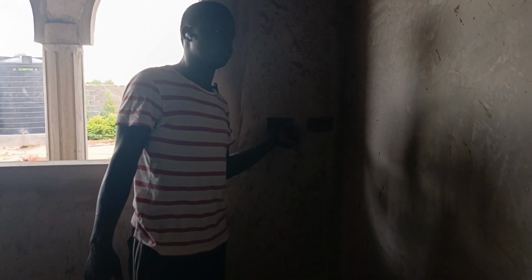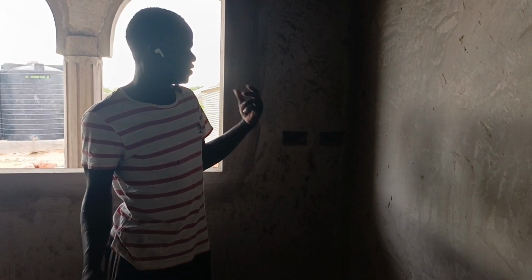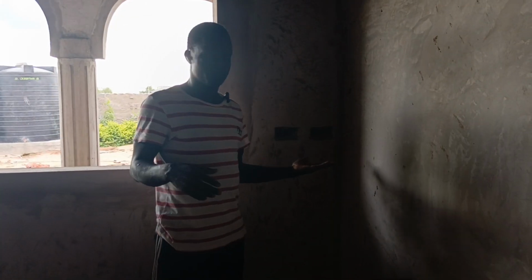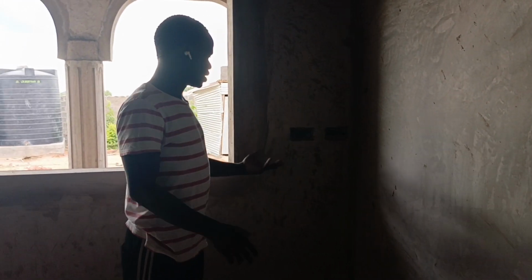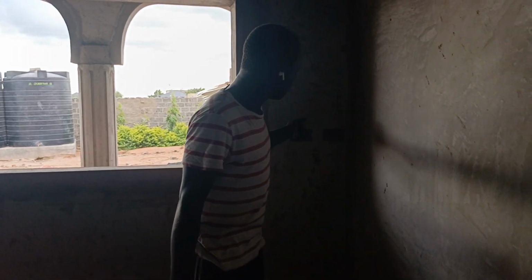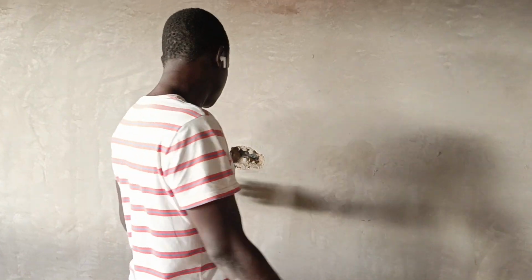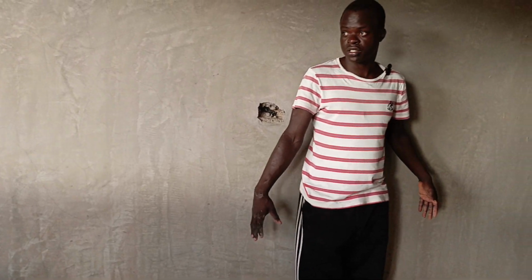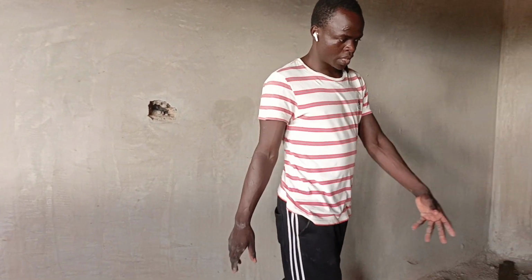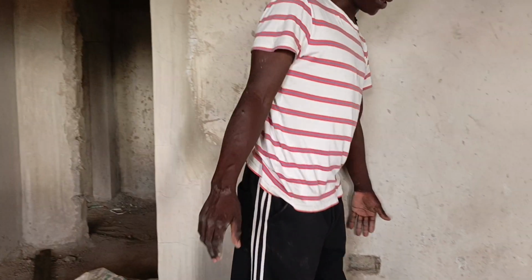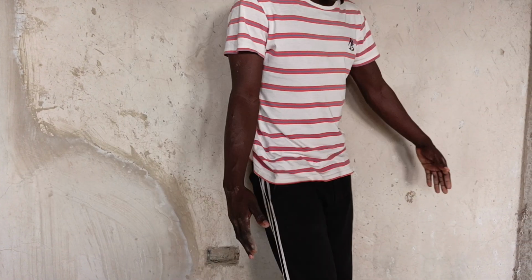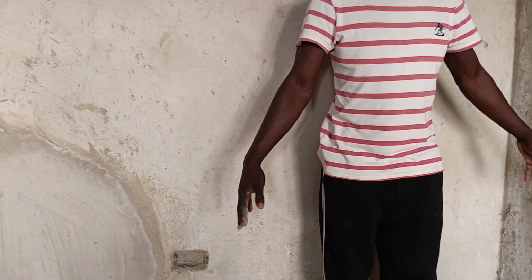This socket will be intentionally for, if you have a blender or something else that you need to operate while you are standing, you can use this. And here is our provision for the cooker. We are assuming that our worktop will come from over there and run up to this end so that we can have our cooker installed over here. And this will be our provision for the fridge. Our fridge will come and stand just over this place.